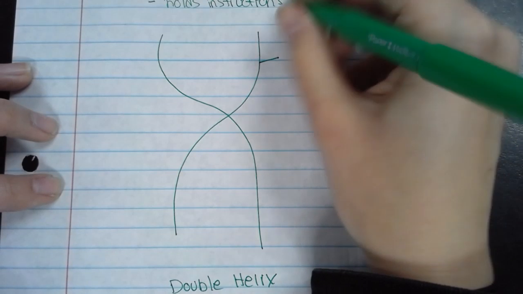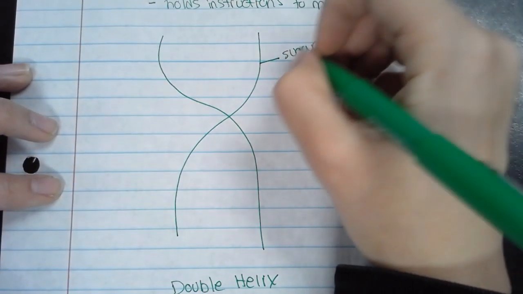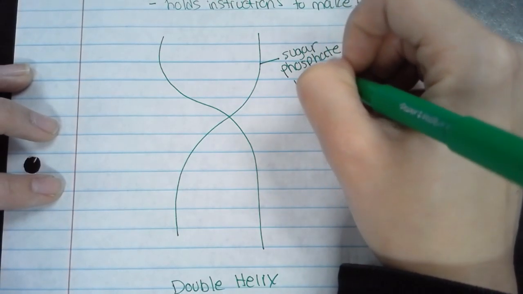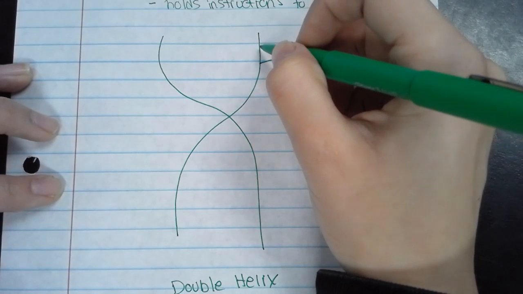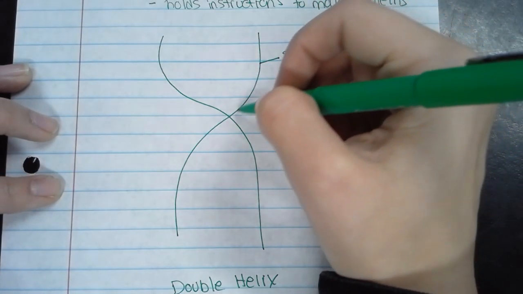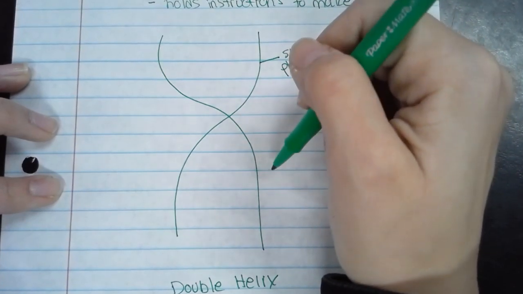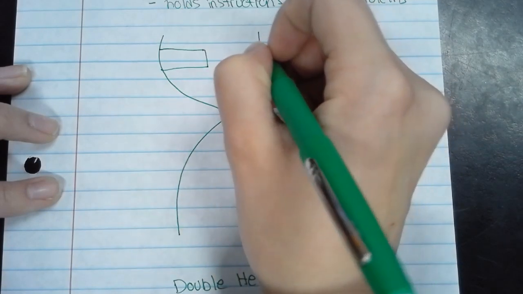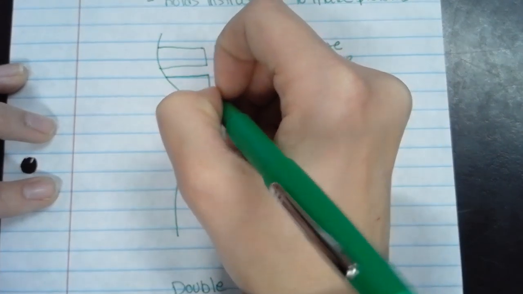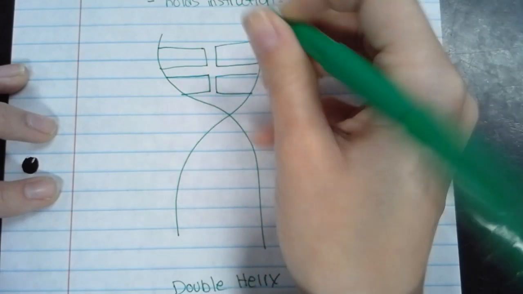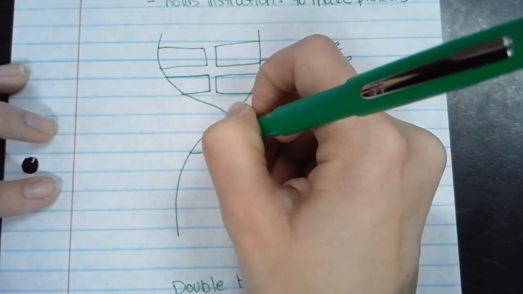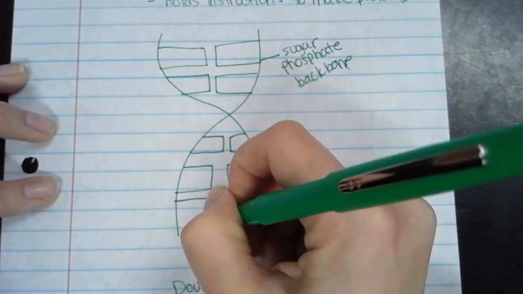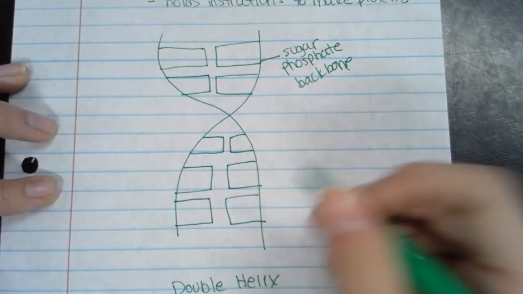This outside part is made of sugar and phosphate. So this is a sugar phosphate backbone. So this is just like alternating sugar, phosphate, all the way down on both sides. And then in the middle, these sugars and phosphates are attached to these nucleotide bases or nitrogenous bases. I'm going to draw all of these bases in here. If you don't like my representation of DNA, feel free to draw your own.